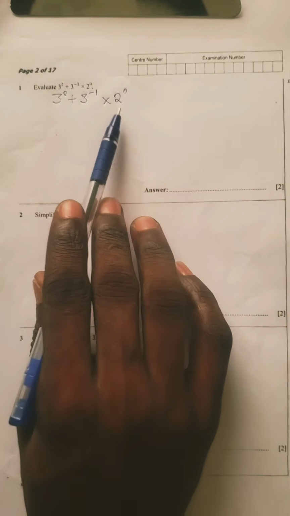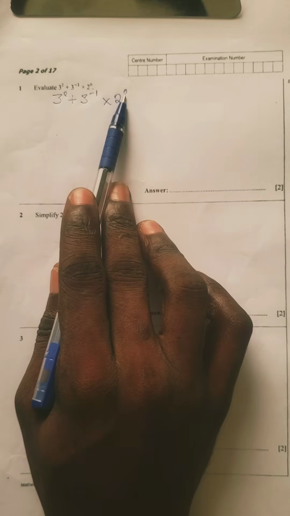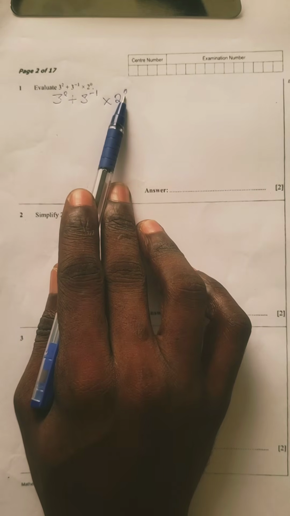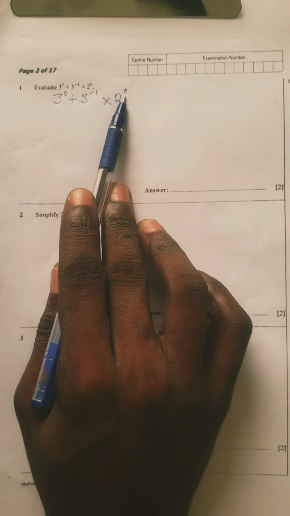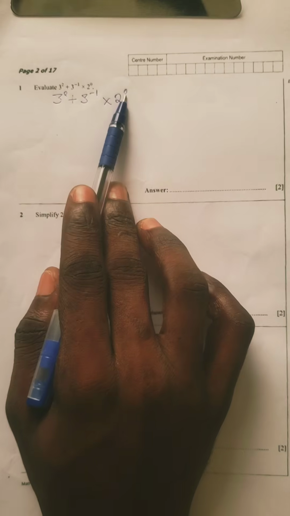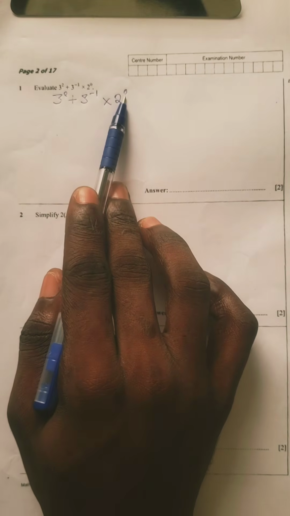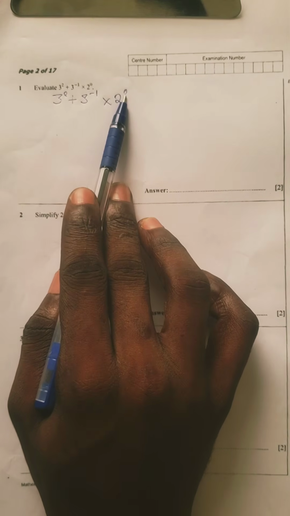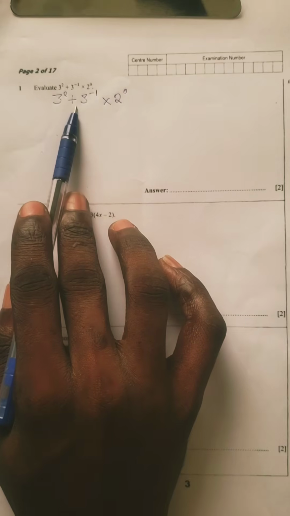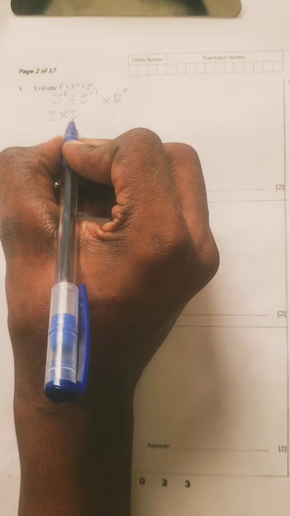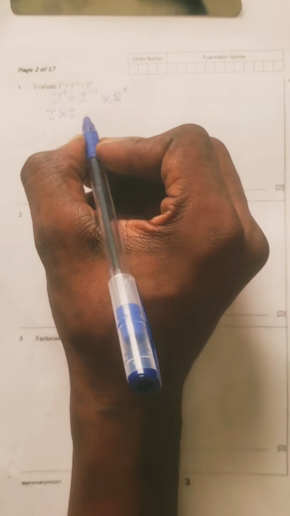So how do you go about this one? Firstly, you need to understand that any number to the power 0 is 1 except 0 to the power 0. The rest of the numbers, any number, when you raise it to the power 0 is 1. So here we are going to have 2 to the power 0, which is 1. Then 3 squared is same as 3 multiplied by 3. Then plus we have 3 to the power negative 1.